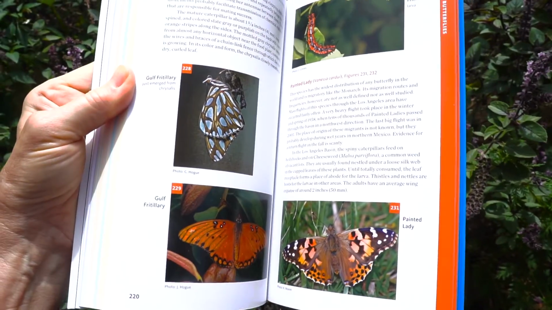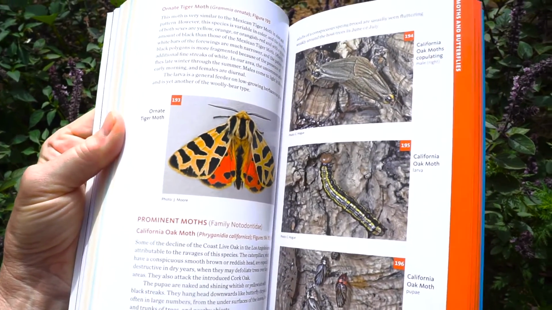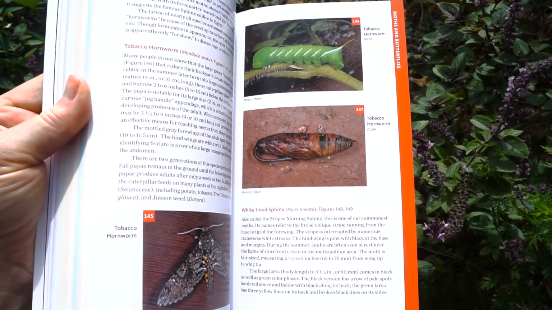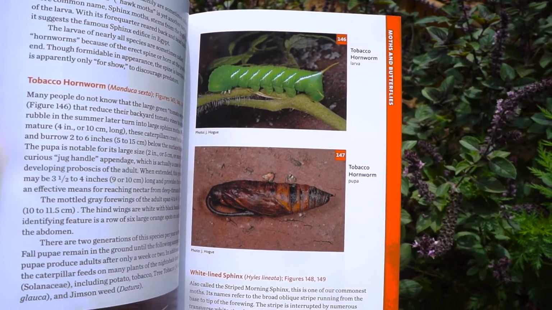Of course, it doesn't have everything, because there are literally thousands of species of insects living here in Los Angeles, and you couldn't make a book that dealt with all of them, and lots of them we don't even know that they're here. So how could you write about them if you didn't even know they're here or what they are? But if it's not in there, at least it gets you close.